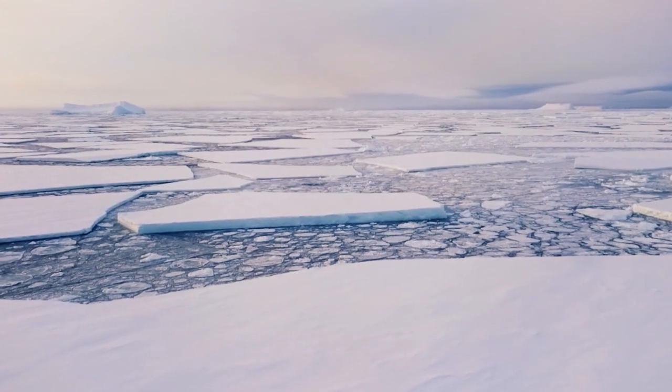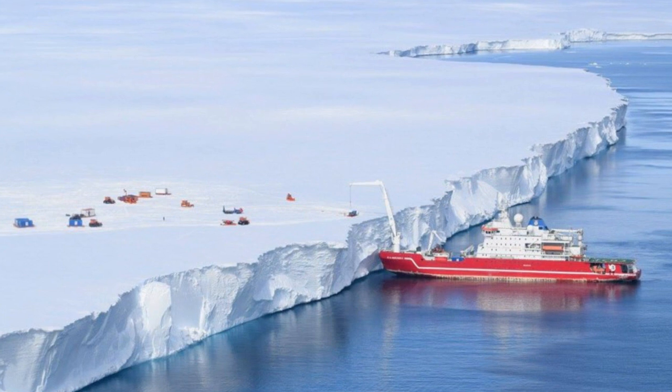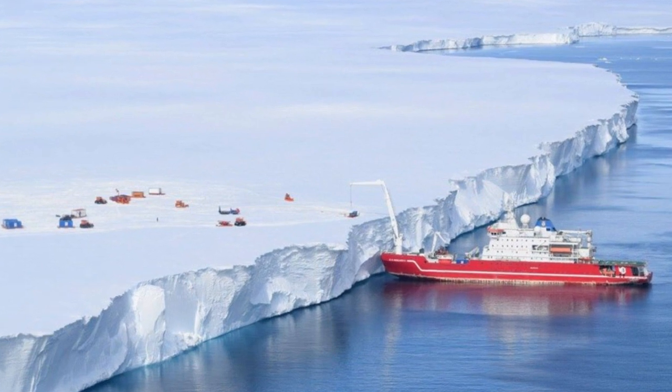When sea ice grows, there's heat that's lost and gained from the atmosphere and the ocean, and that makes sea ice very sensitive to changes in the atmosphere and the ocean. So sea ice would be an excellent early indicator of climate change, and that's why studying sea ice is important.